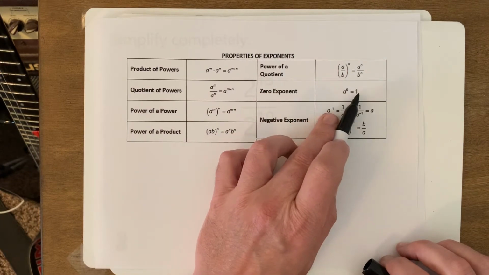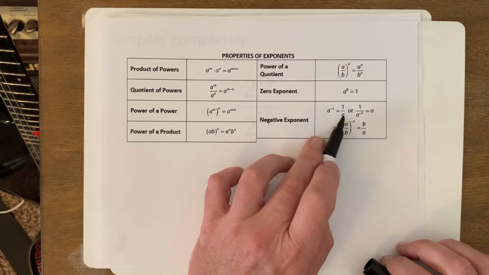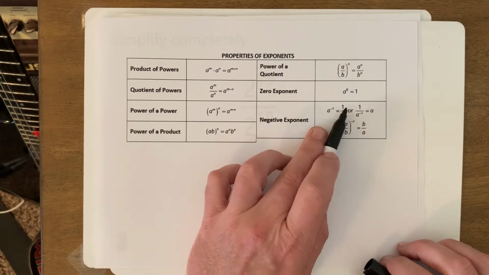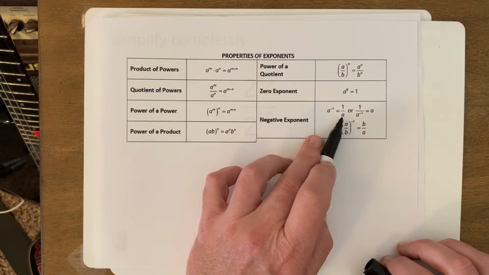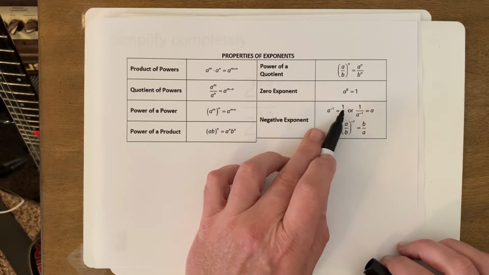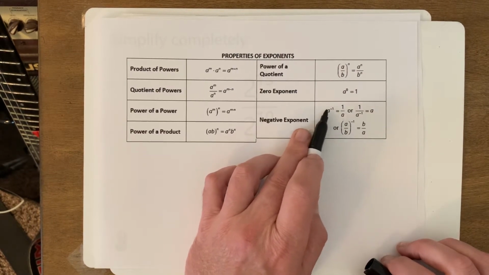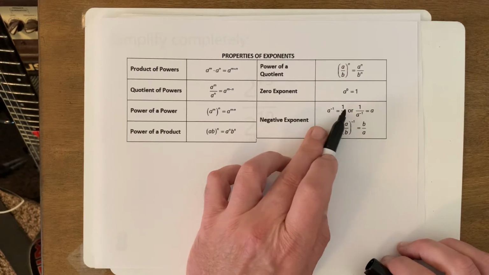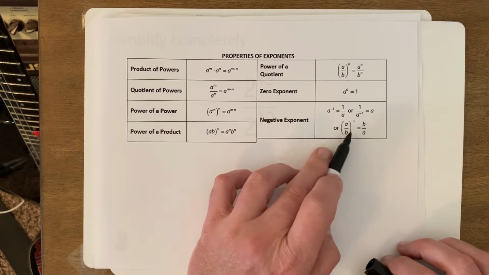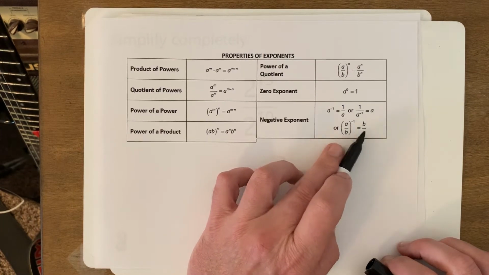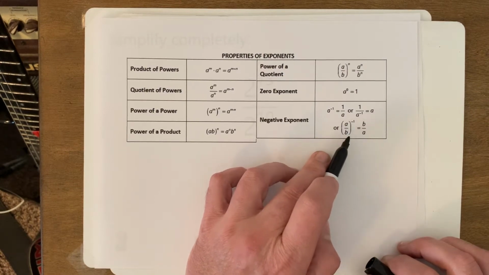Anything to the 0 power is equal to 1. And then you have the negative exponent rule, which basically acts like a flipper. A negative exponent will flip your expression, and your base will be in the denominator, or it'll be the opposite numerator or denominator than it was. And then if it's just one power like this with this base, it'll be a 1 in the numerator. Or if you have a fraction, it takes the whole fraction and that negative exponent will flip it. And the denominator becomes the numerator and the numerator becomes the denominator.